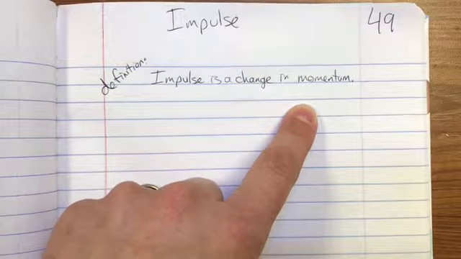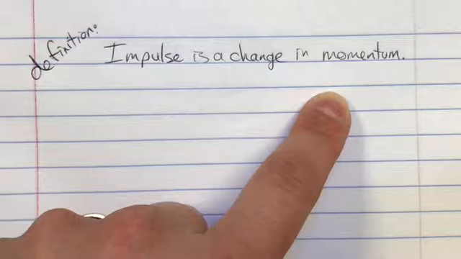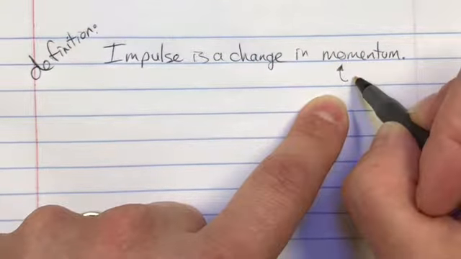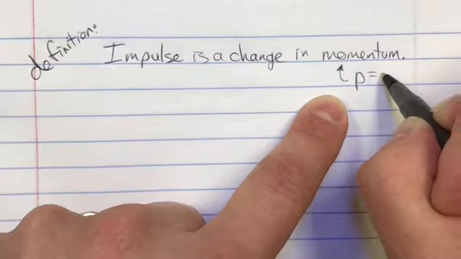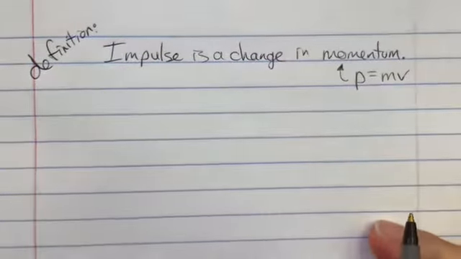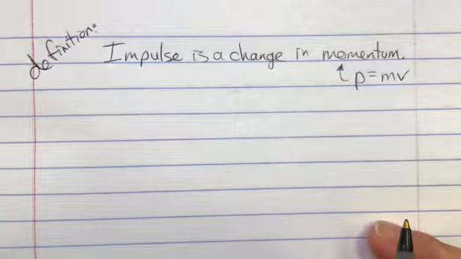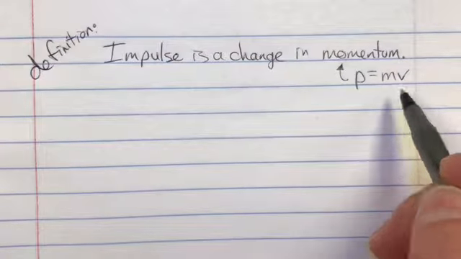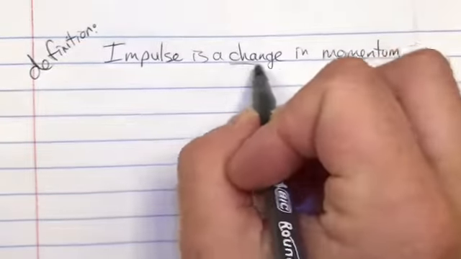So, momentum. What is momentum? Can you just give me the formula? P equals mv. P for momentum equals mv, mass times velocity. All right, when we defined momentum, it was inertia in motion. So an object in motion stays in motion at a constant velocity. That's its momentum. Well, now we're talking about changing that momentum.